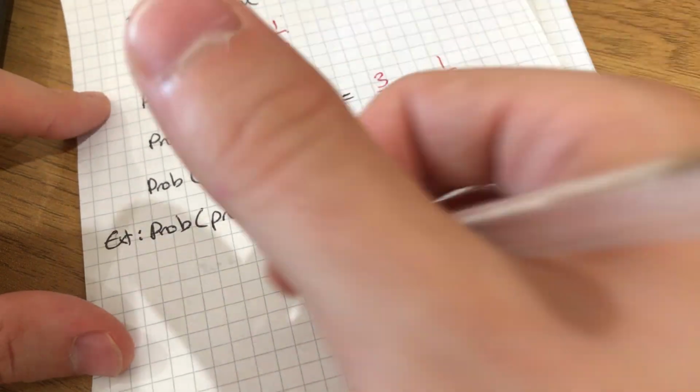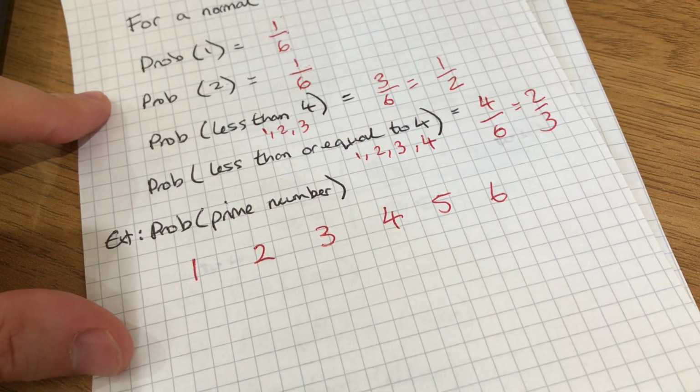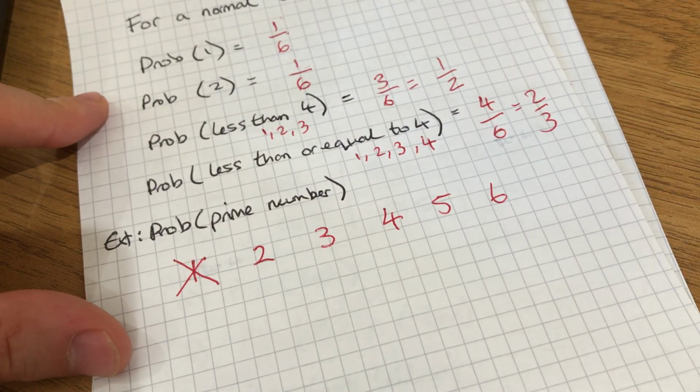And a prime number, nasty. So I'm going to write down, and you're welcome to, if you're not sure, write down all the numbers that are on the dice. Which of those are prime? Well, 1 is never a prime. It's only got 1 factor.